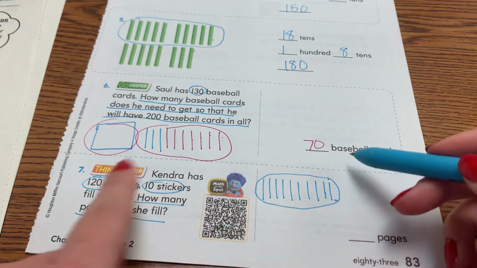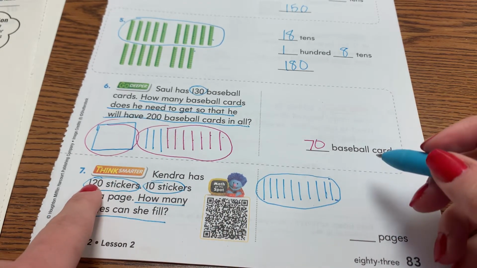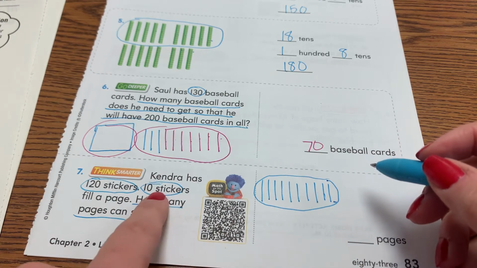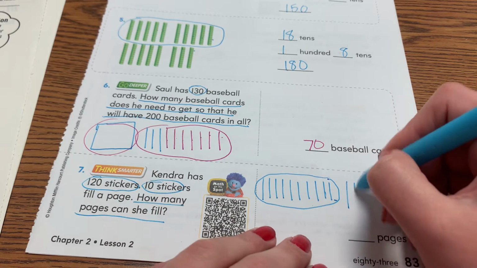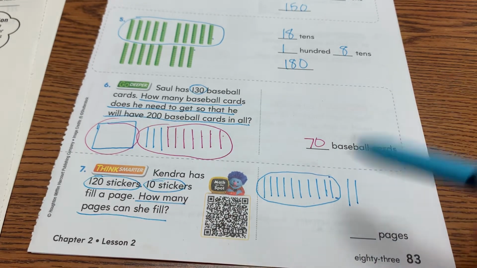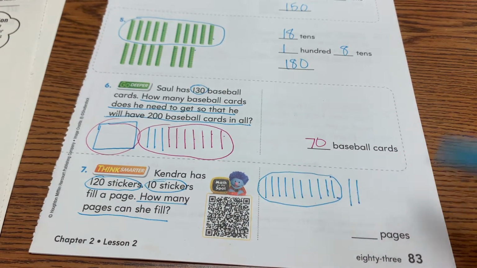We have 100. How many more do we need to get to 120? 2 more rounds of 10 stickers, which is 2 more pages. So she can fill 10, 11, 12 pages.